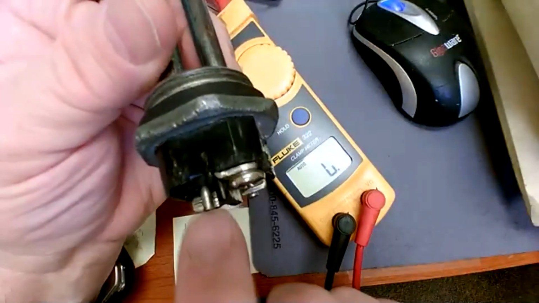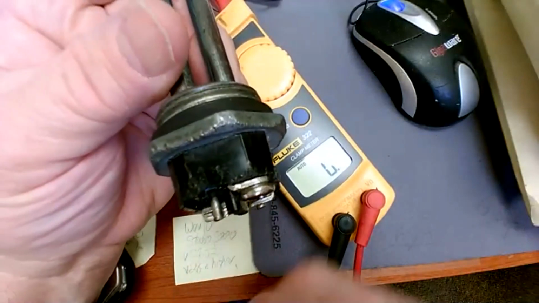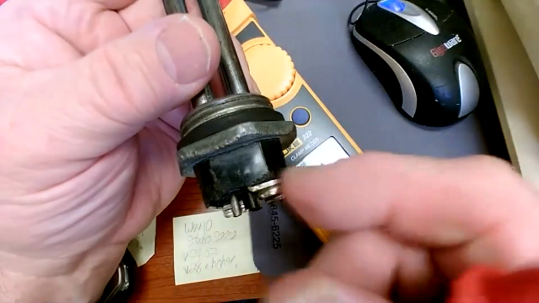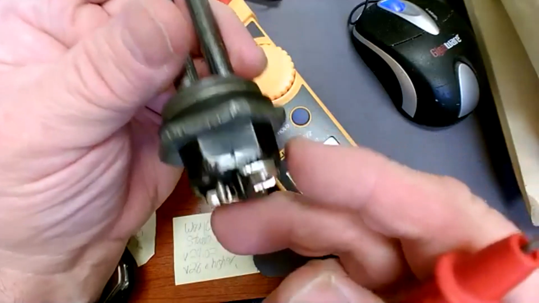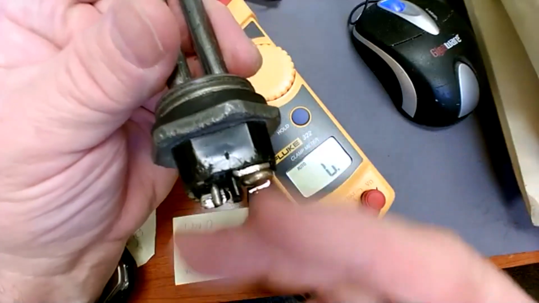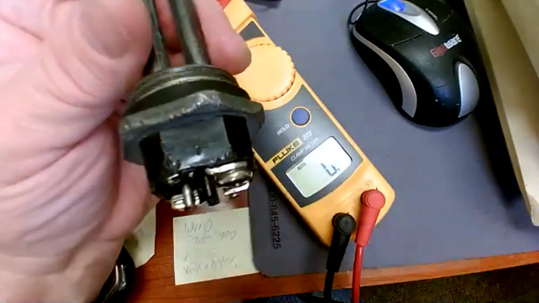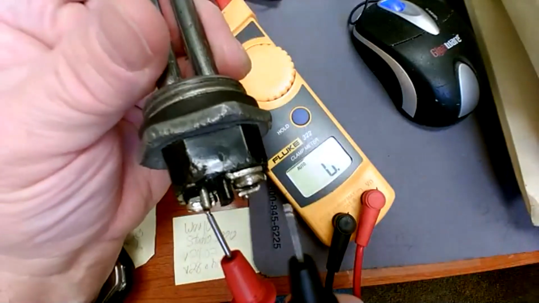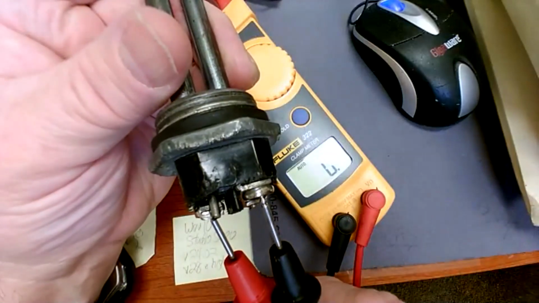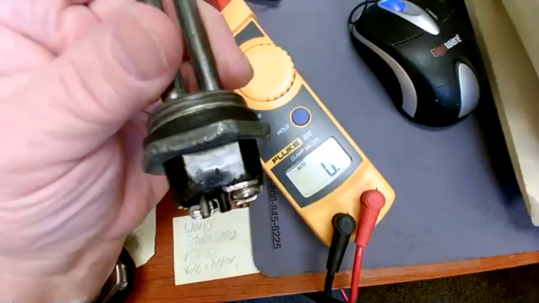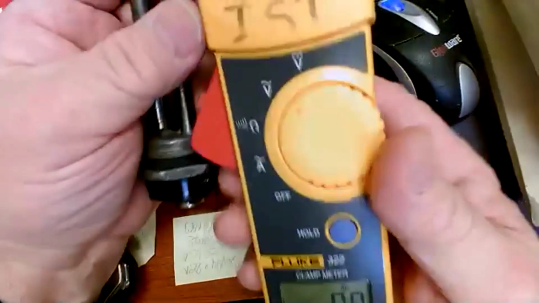So by having voltage there, you would know that your thermostat's fine. There's nothing wrong electrically with the water heater. You've got power going to the element, but it's just not producing heat. So at that point, once you see that there's voltage there, the second step would be to put this on amps.